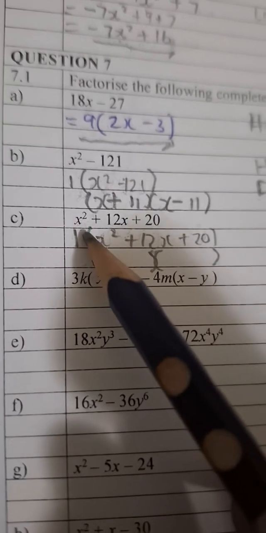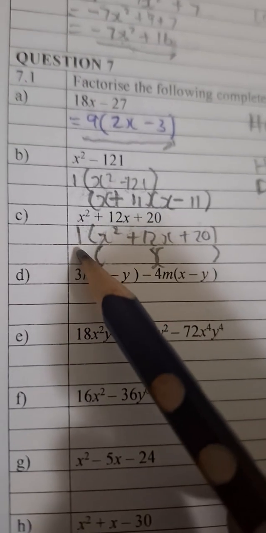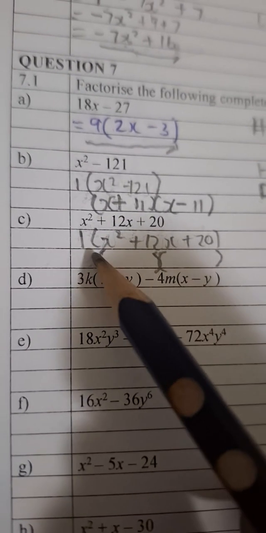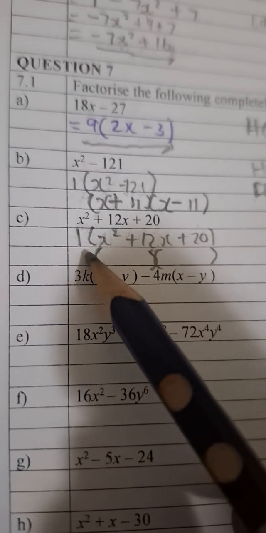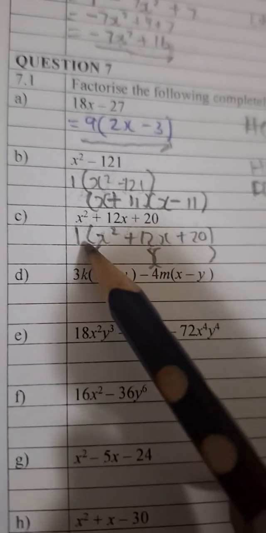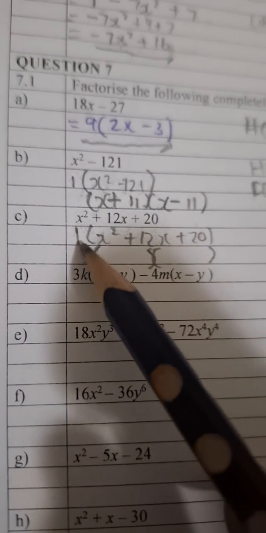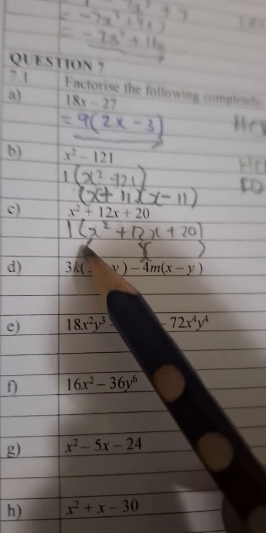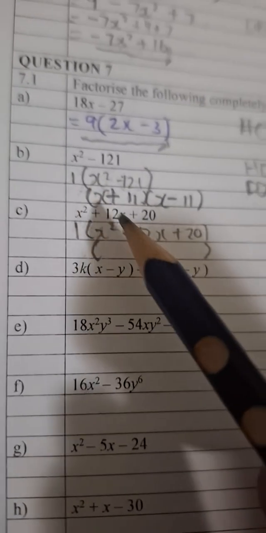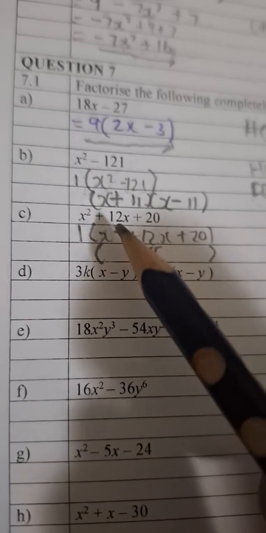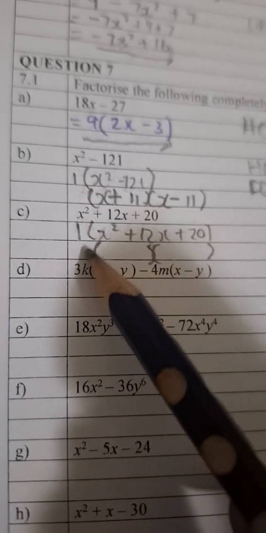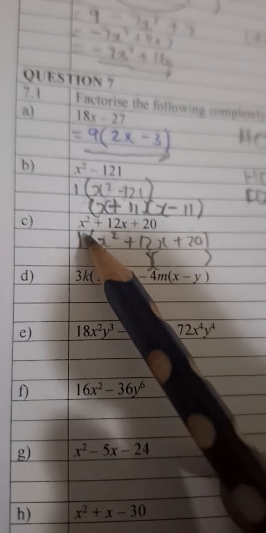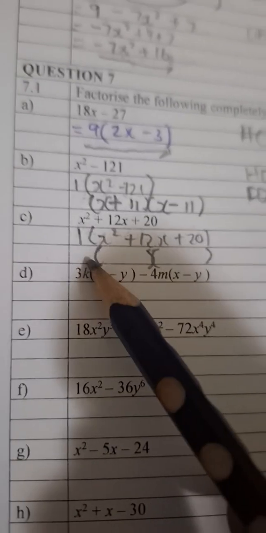The only time I actually write numbers and show them is if outside the bracket there is a number that is not 1. But the 1 can remain invisible as long as it is not accompanied by a variable and a negative sign. I did not drop the 1. The 1 is still there.